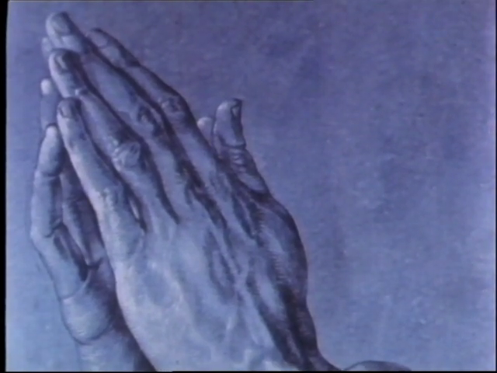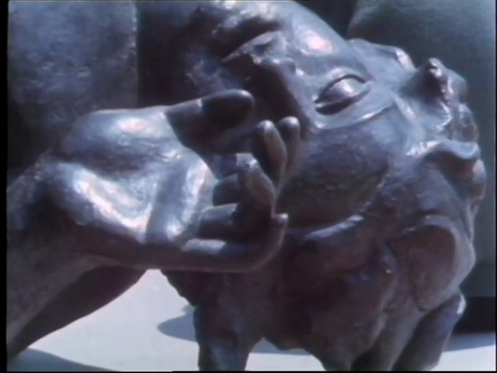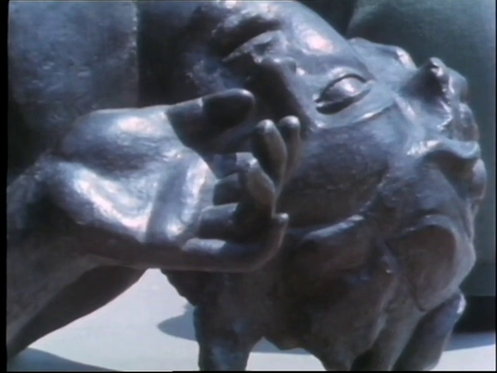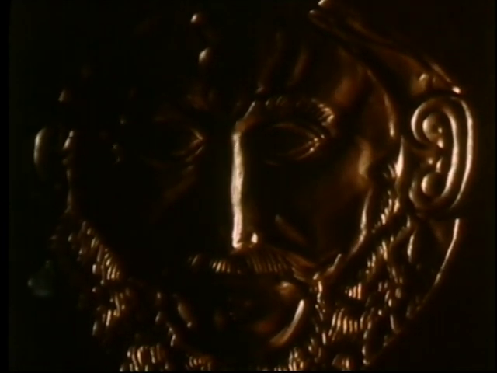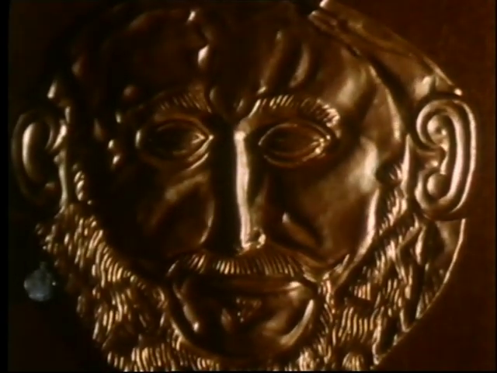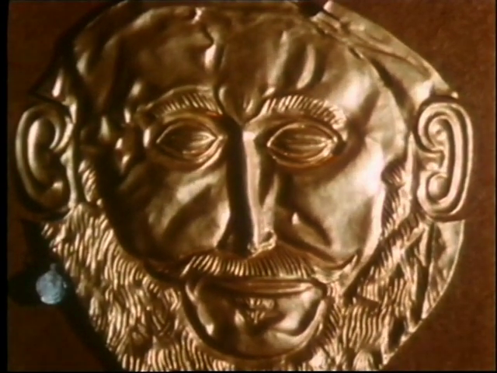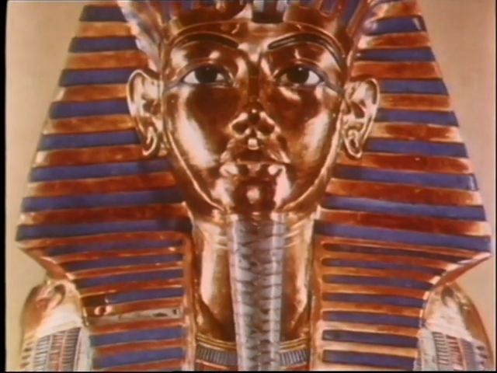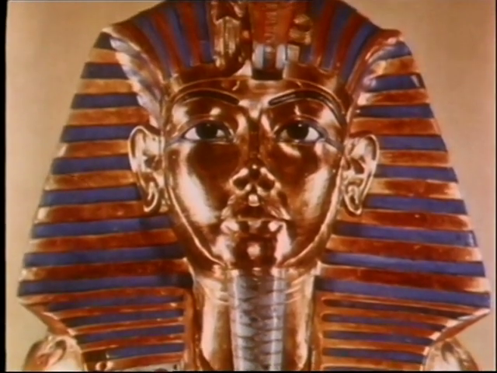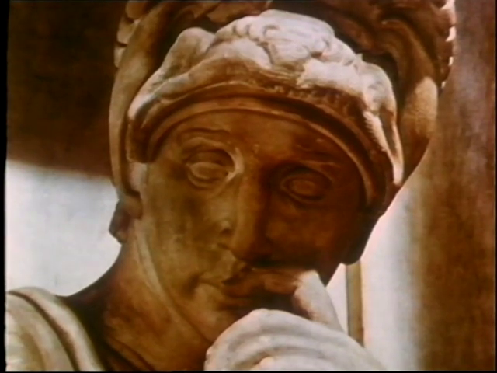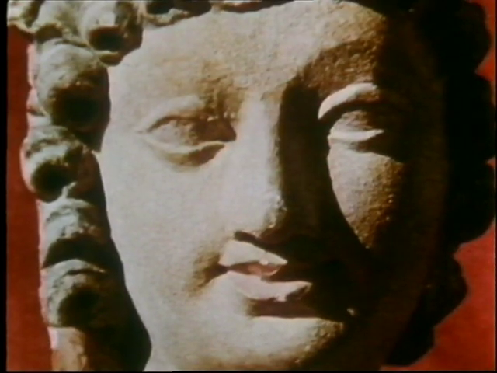Not only the hands, but also the head can reveal human emotion. The artist may create a head that is well defined, or extremely decorative. Each is capable of expressing a different mood.